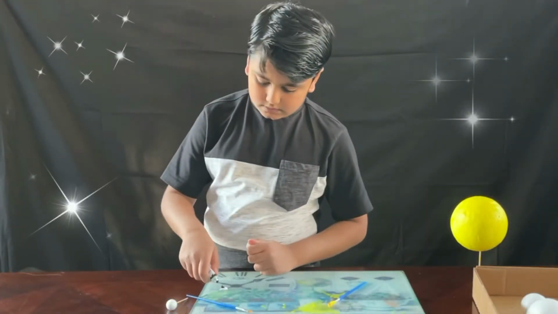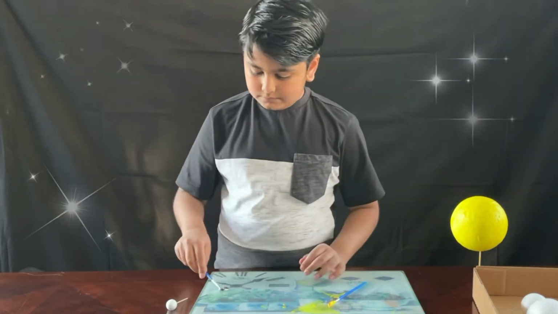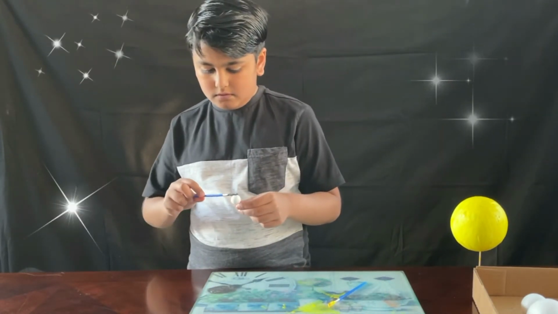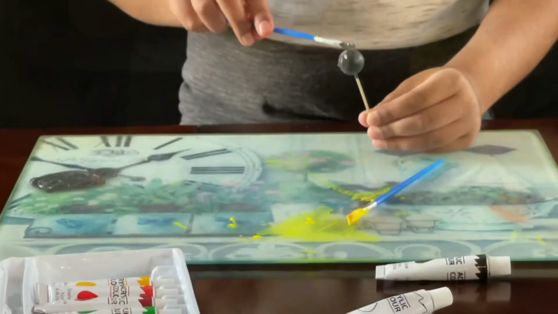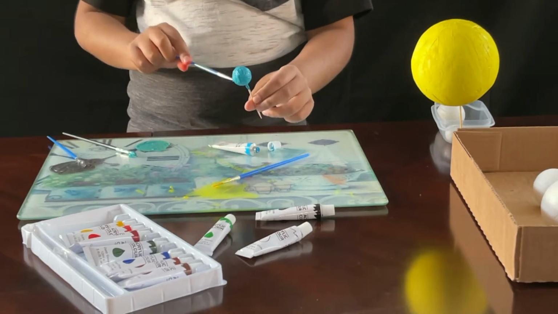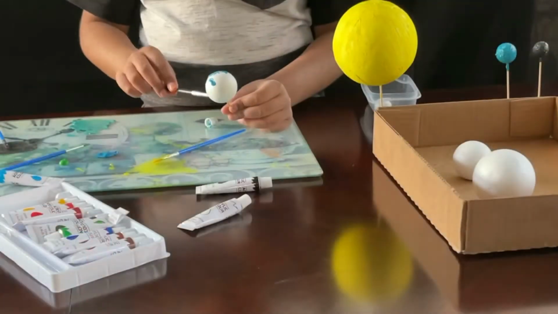For Mercury, I would need a nice gray color, so I would use black and white to make a nice gray color. Mercury is the closest planet to the sun. You know, on Venus, every day is a cloudy day.